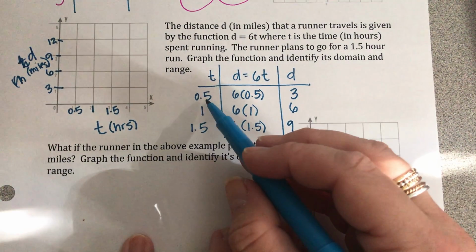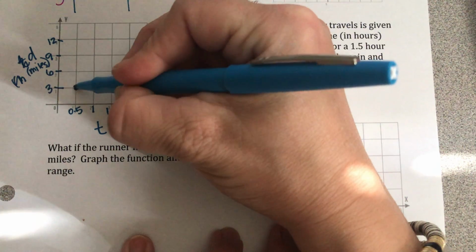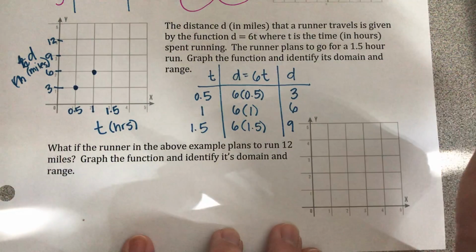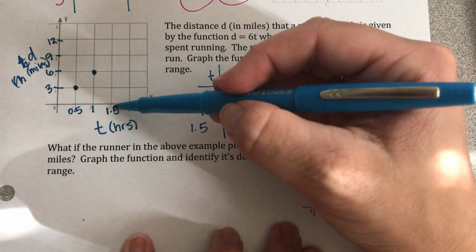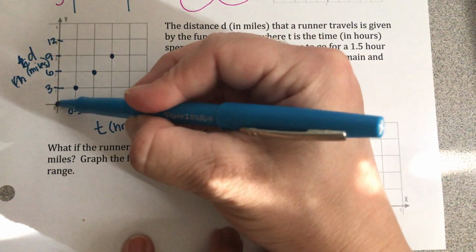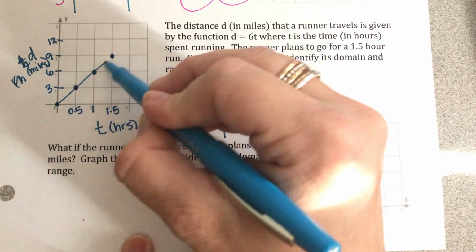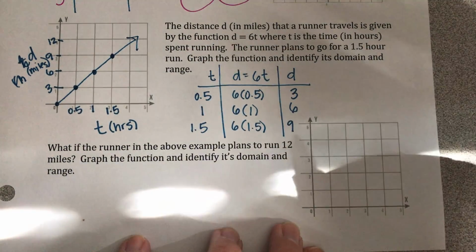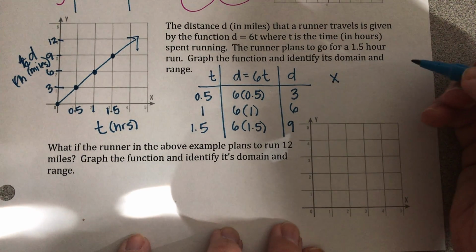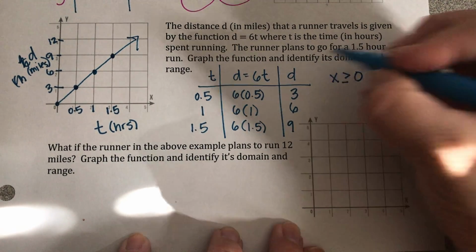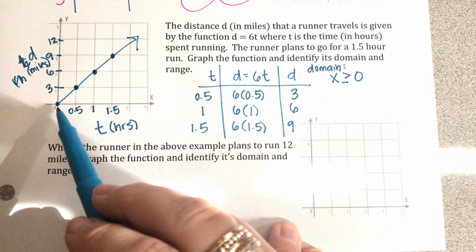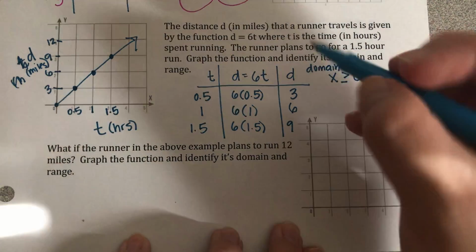Okay, so when the runner ran half an hour, they had gone 3 miles. When the runner ran 1 hour, they had gone 6 miles. When the runner had run 1.5 hours, they had gone 9 miles. I could even say if they ran 0 hours, they had gone 0 miles. Right? So let's talk about the domain and the range. Okay, our x values, they have to be what? Greater than or equal to 0. Can a runner run negative time? No. So our inputs have to be anything that's greater than or equal to 0.